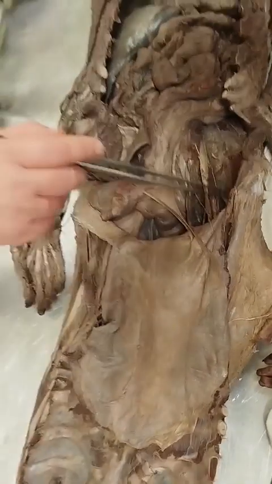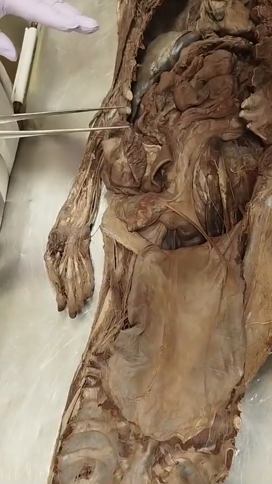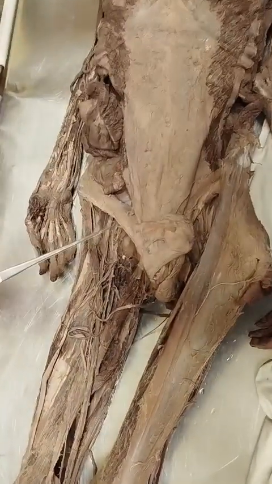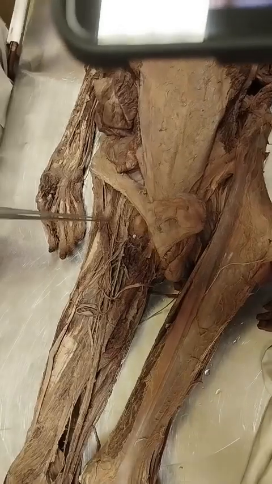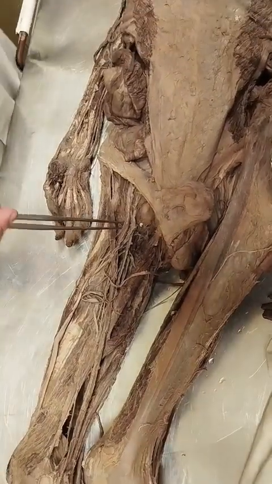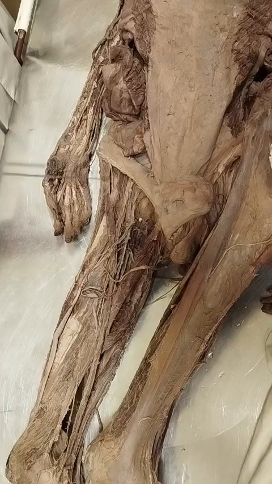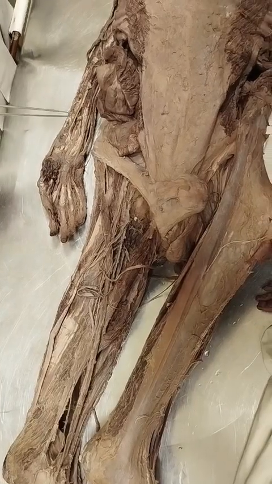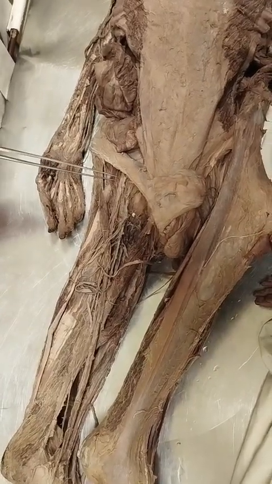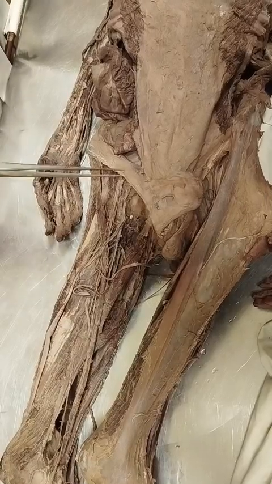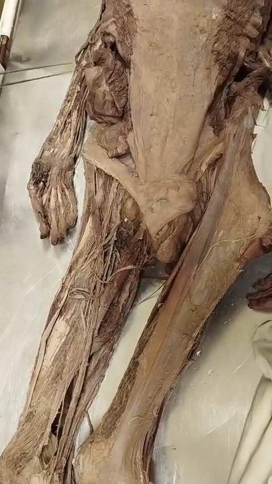Psoas major and musculus iliacus combine together and leave the abdominal cavity below the inguinal ligament and attach in the region of the lesser trochanter. Together they form the iliopsoas muscle, musculus iliopsoas. It participates in flexion in the hip joint, supination, and it moves the trunk forward.